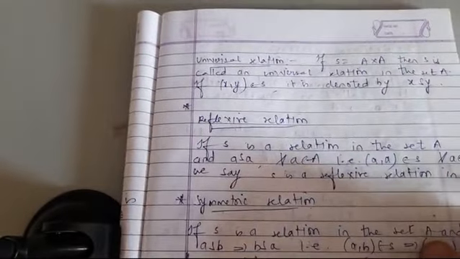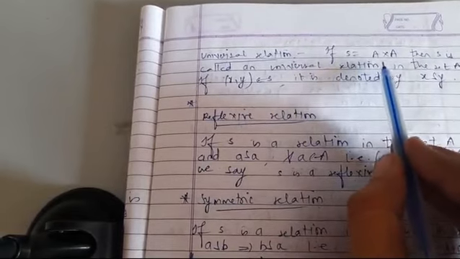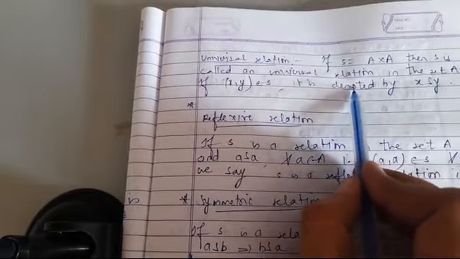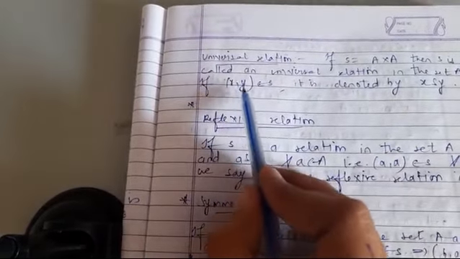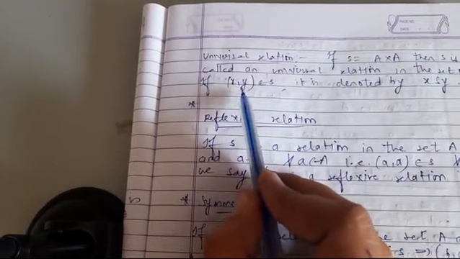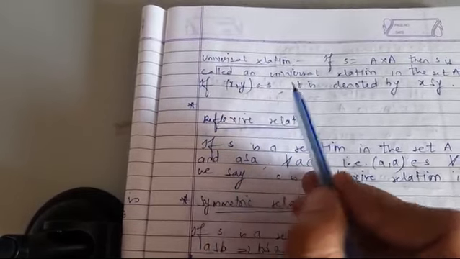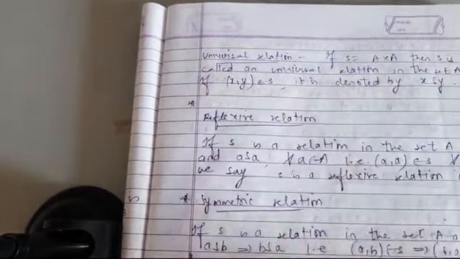Universal relation: if S, that is the relation, is A cross A, then S is called a universal relation in the set A. In the set A, if the ordered pair x comma y belongs to S, then it is denoted by x is related to y.